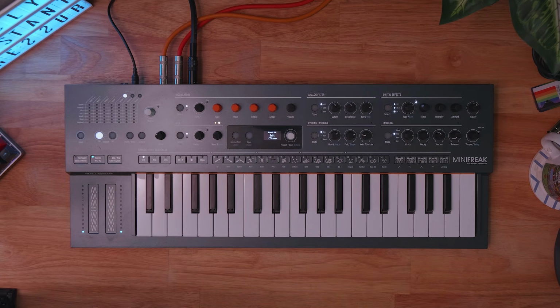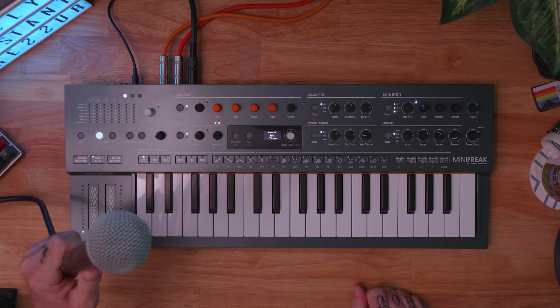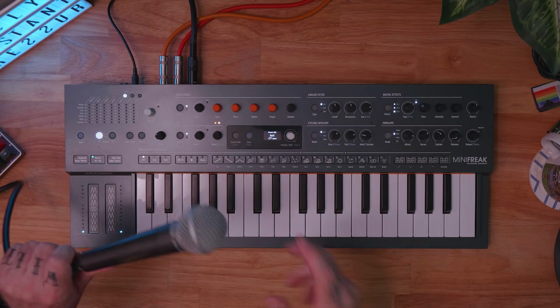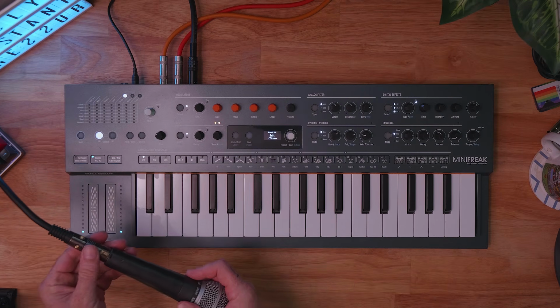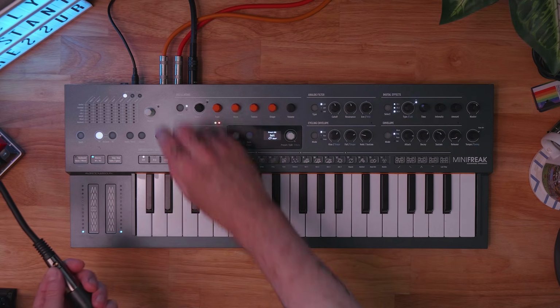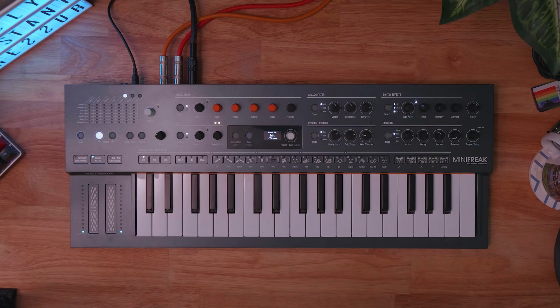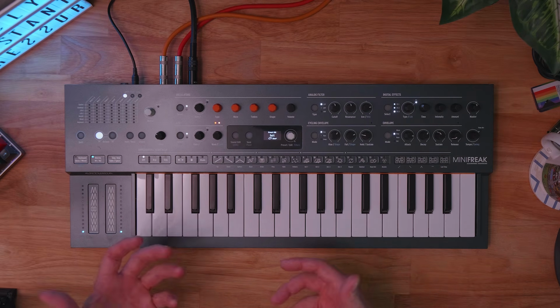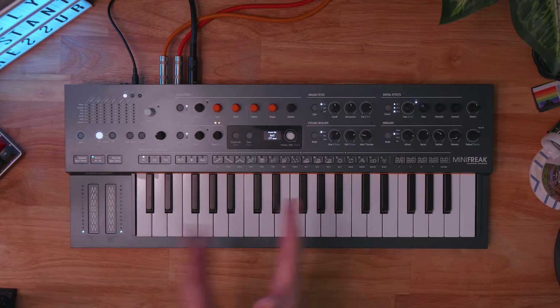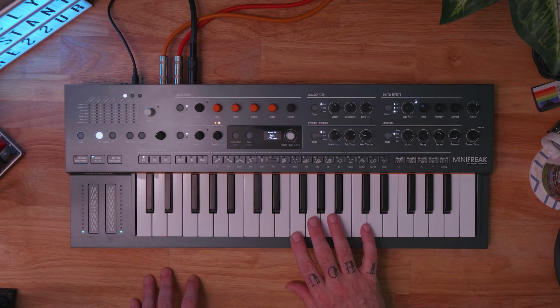Cool thing to note here. This is an SM58 Beta. It's plugged in via an XLR to TRS connector right into the Minifreak. That's it. You don't need to go buy some special fancy little mic. You can use any dynamic mic that you have sitting around. You just need an adapter to go to 1/4 inch and it will fit right in there. Same thing you need to think about when you're putting an external signal in, like drums or something like that, because processing drums with vocoders is really cool.